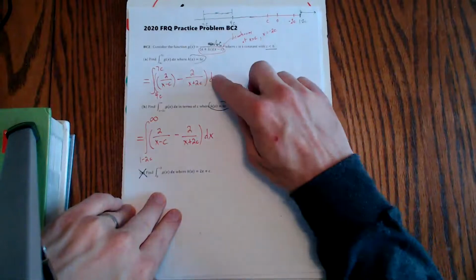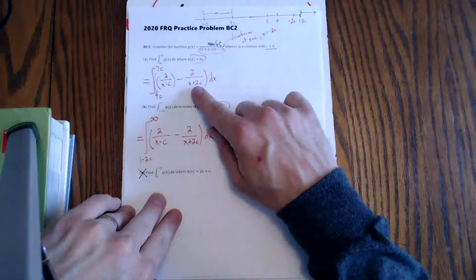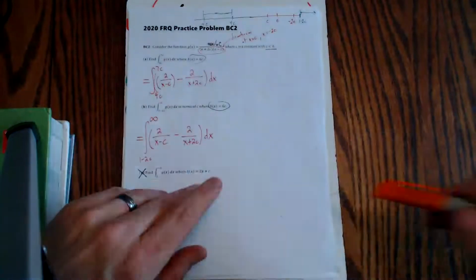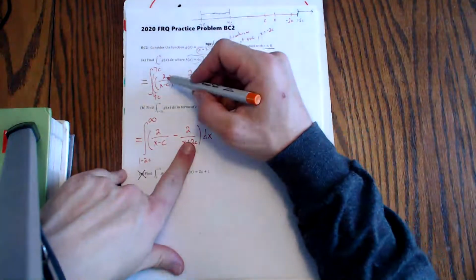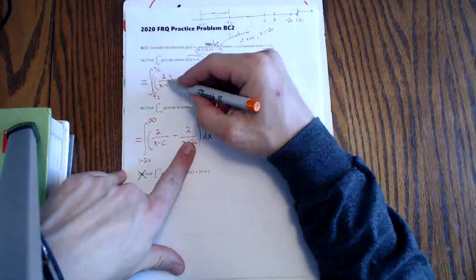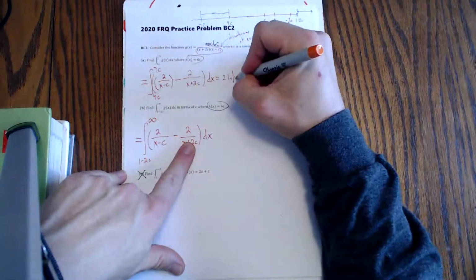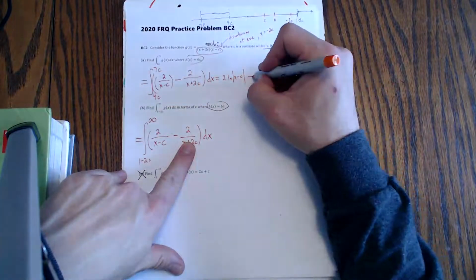So all I have to do is finish off each of these. The top one's going to be simpler because it's not an improper integral, so we can do this one pretty fast. Just antiderivatives. What's the antiderivative of 2 over x minus c? The 2 comes along for the ride, and I produce 2 times the natural log of the absolute value of x minus c, with a minus sign because it says minus.